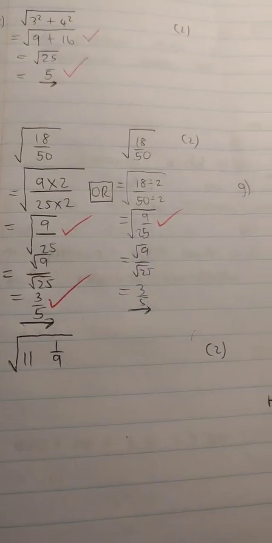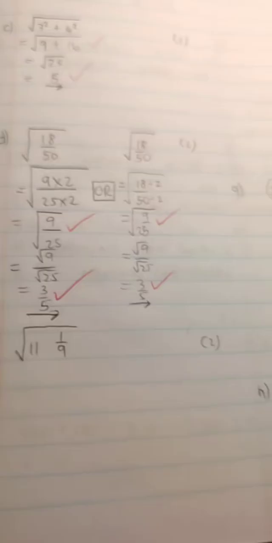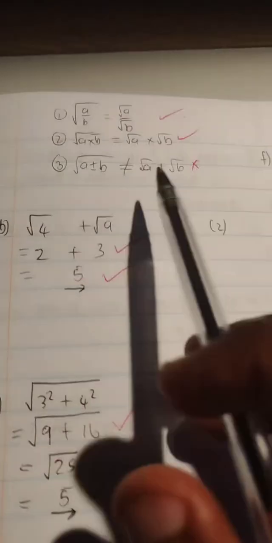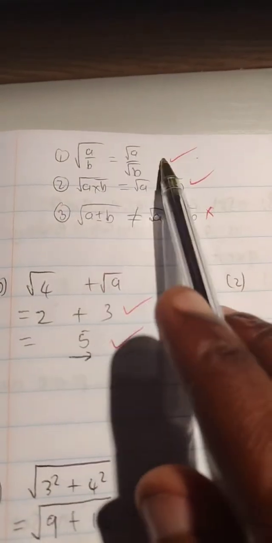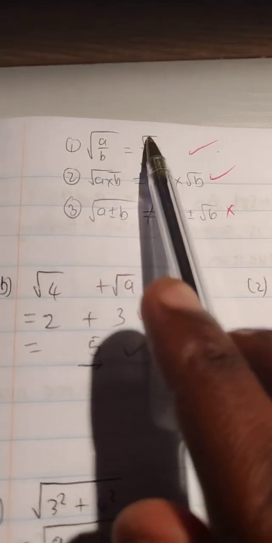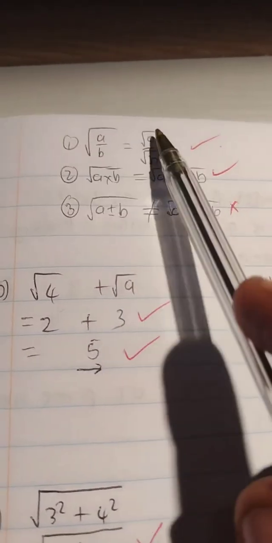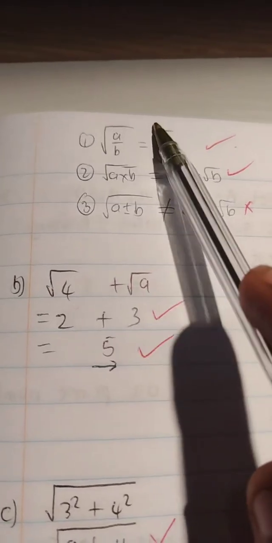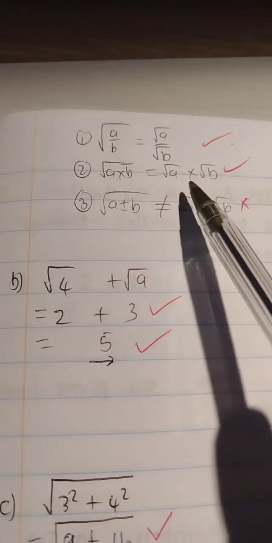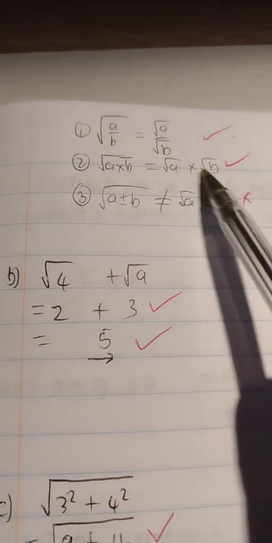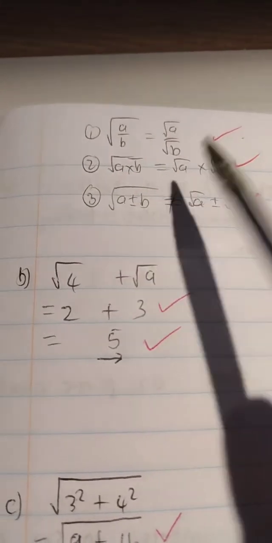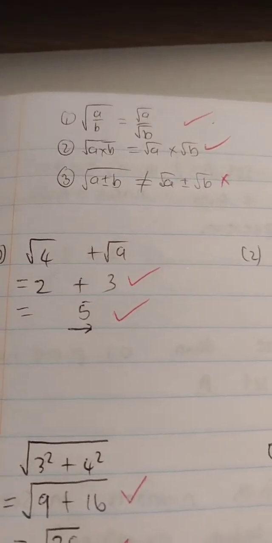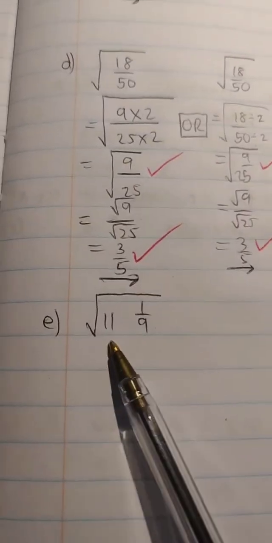Step by step, because what they want here is to see the steps. Okay, where is this coming from? It's coming from this idea. Or in reverse, if you have split roots for division, you can combine them again underneath one root. If you have split roots for multiplication, you can combine them again and multiply them under the same root.